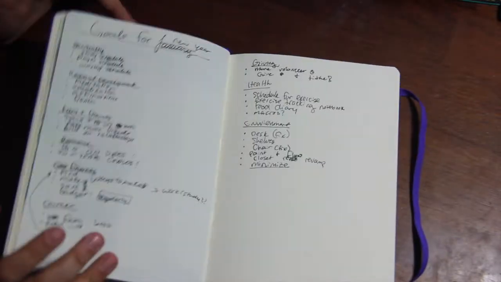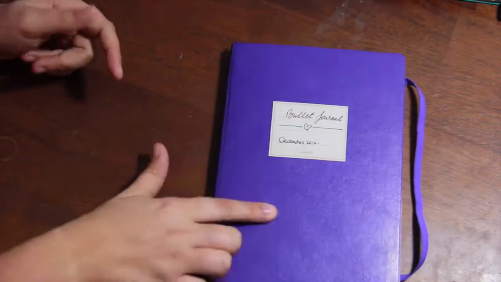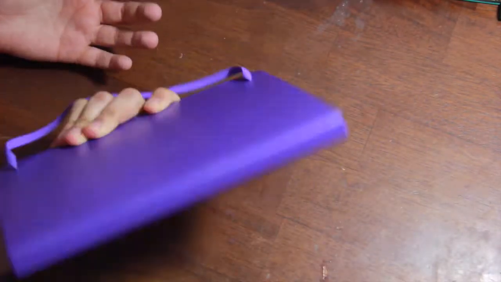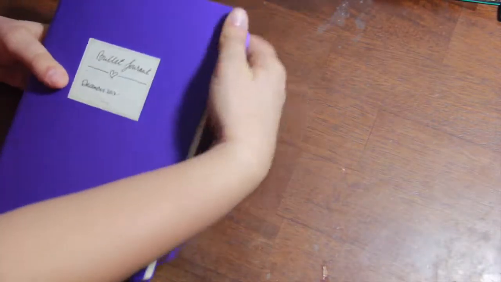So when I go back to bullet journaling in the long term, I will go back into this notebook. I won't just leave it half finished. I will go back specifically to fill out the rest of this notebook, but I just wanted to give you an idea of where I was at.